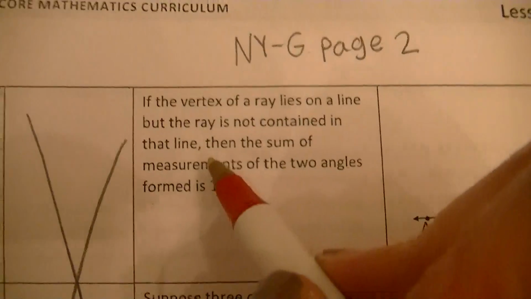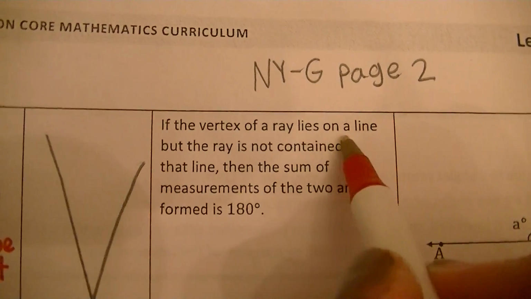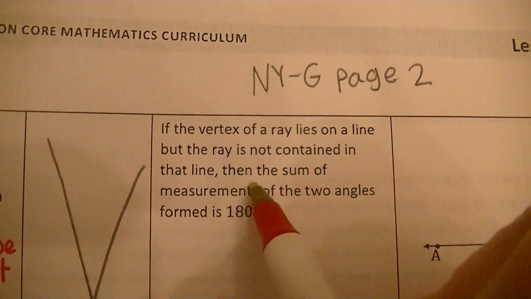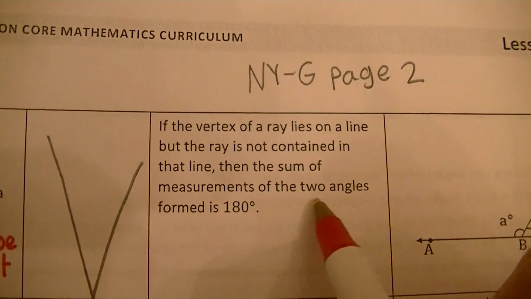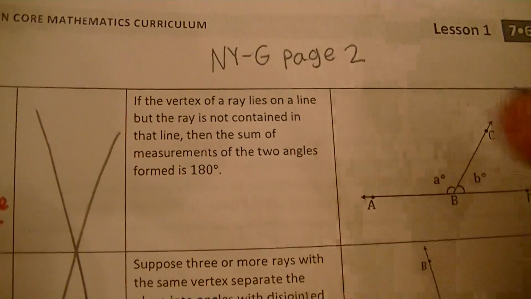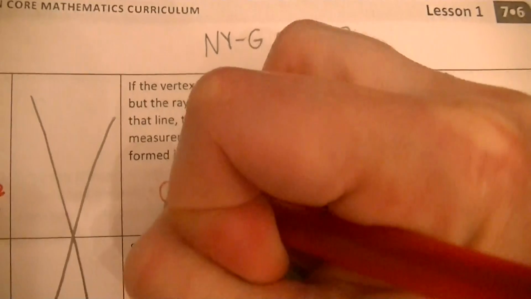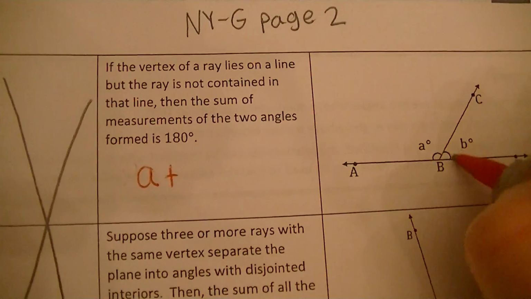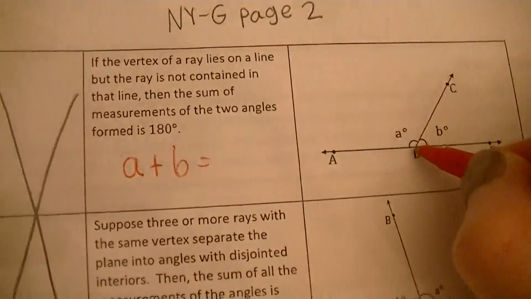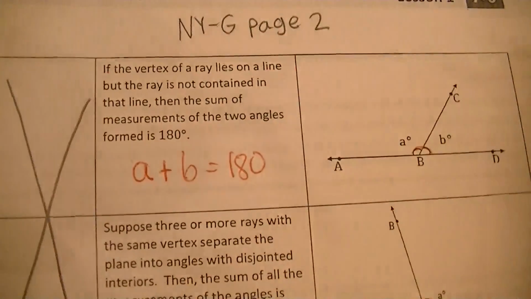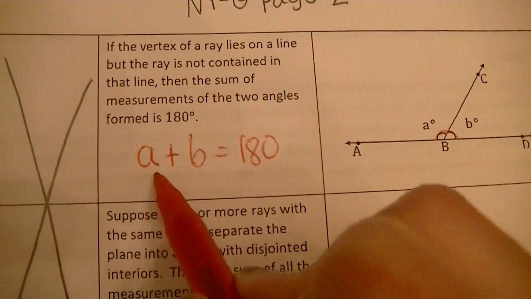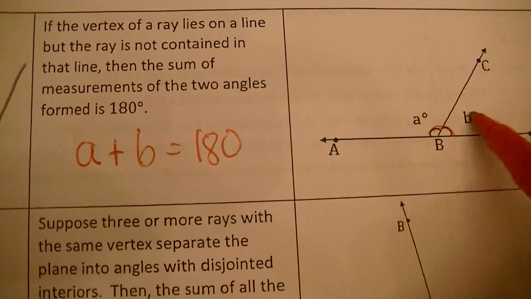And here's what they say. If the vertex of a ray lies on a line, but the ray is not contained in that line, then the sum of the measurements of the two angles formed is 180 degrees. So in English, all that they're trying to say is this cute little A degrees right there, plus this cute little B degrees right there. When you add them together, this guy plus this guy, it's going to equal 180 degrees.